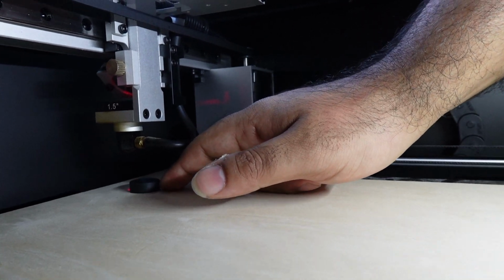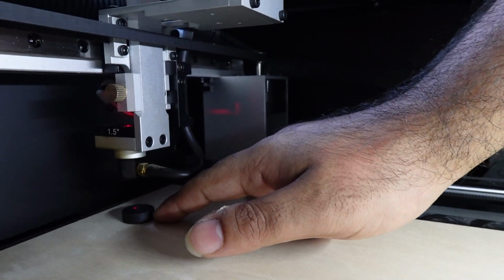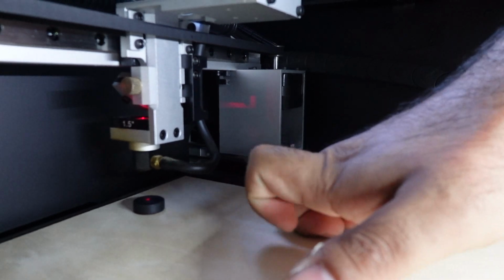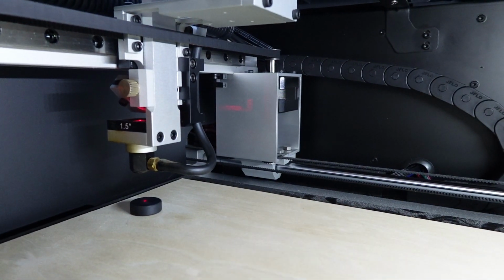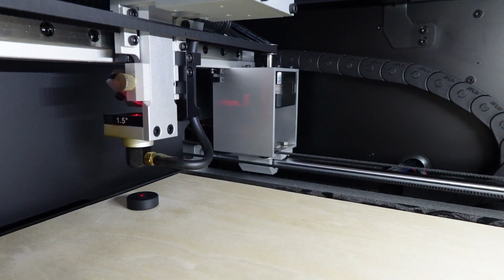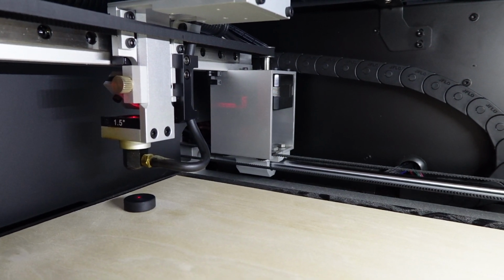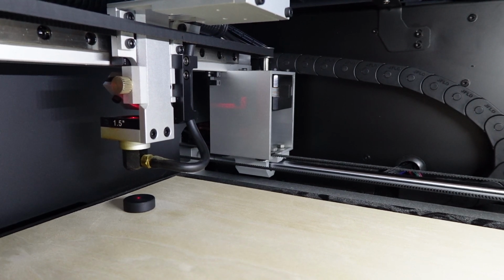You'll notice that on the surface of your material, there is a red dot. To be clear, that red dot is not the laser itself. It is simply an LED indicating the position of the laser when it will be fired. The laser will not fire as long as the laser hood is open, which it currently is.